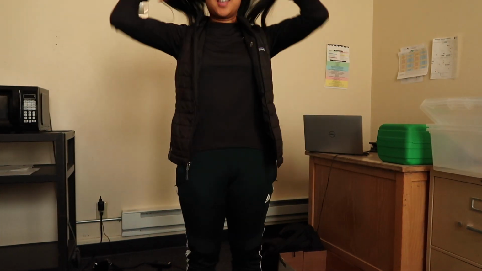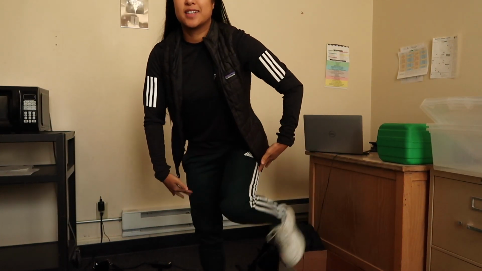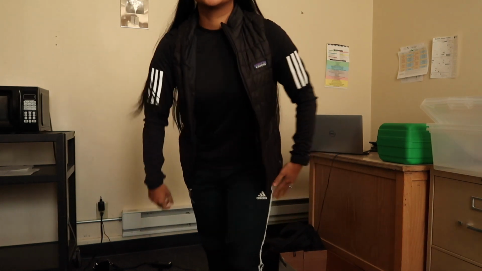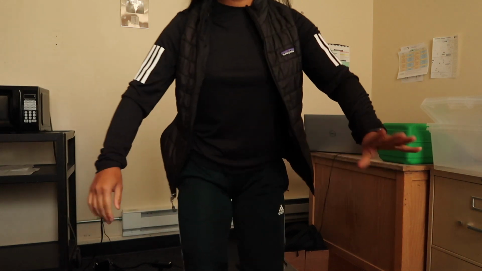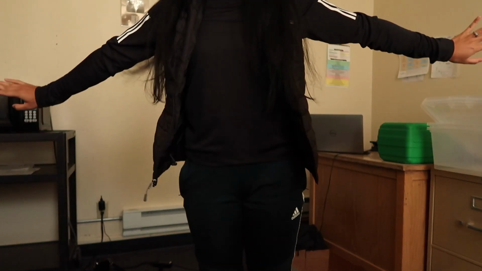It is Tuesday. Here's the outfit of the day. I'm wearing all Adidas except my vest and my New Balance shoes. That's the outfit, even though it's gonna be 80 degrees later, but it's so chilly in the morning. I'm not gonna go outside today, so it's gonna be okay in the gym. But towards the end of the day, I know it's gonna be so hot, but it's okay. Here's the outfit.